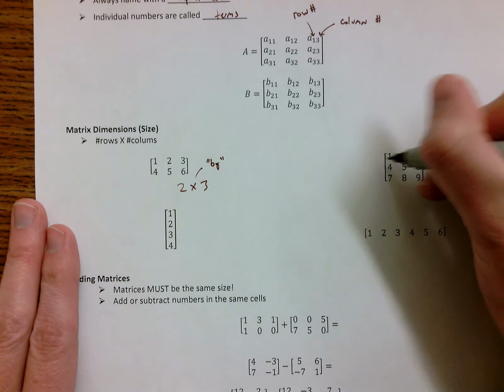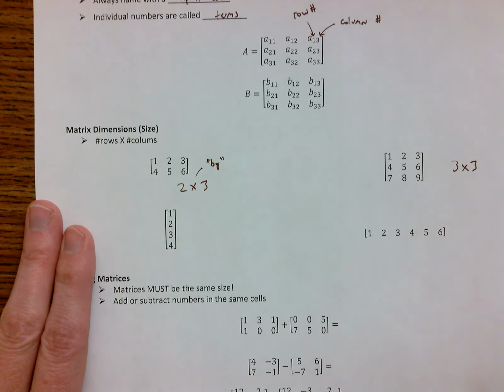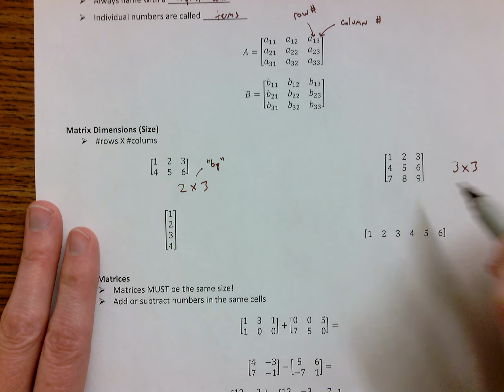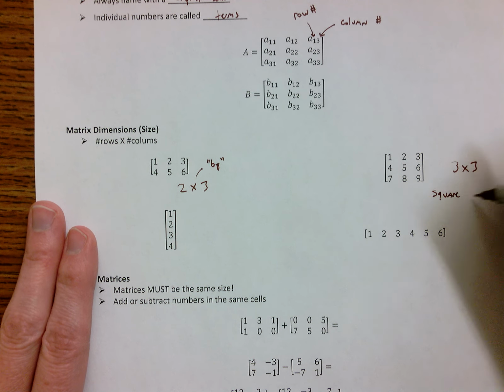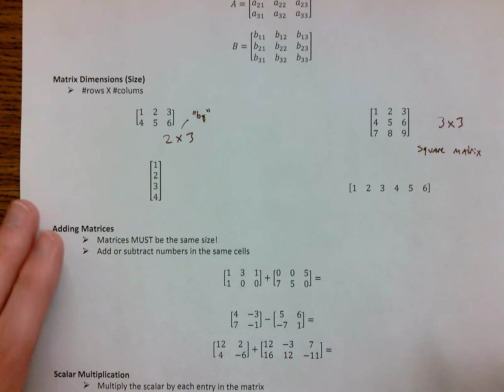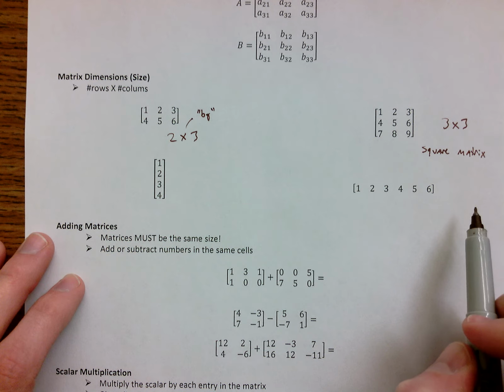This guy right here has 3 rows and 3 columns. So that's a 3 by 3 matrix. And this one, where you have the same number of rows and the same number of columns, is also called a square matrix. Those are important, and we will talk more about square matrices and why they're important at a later time. So a square matrix has the same number of rows and same number of columns.